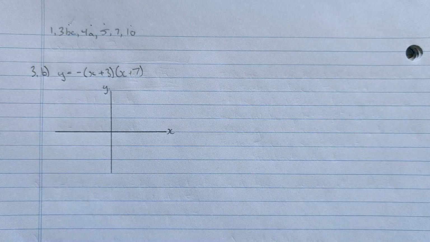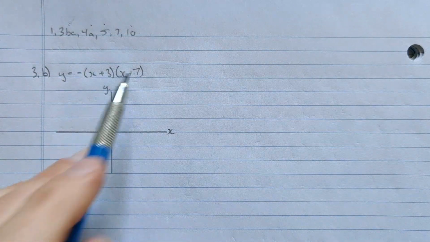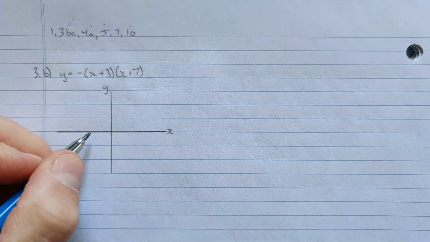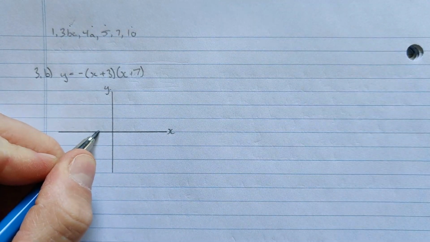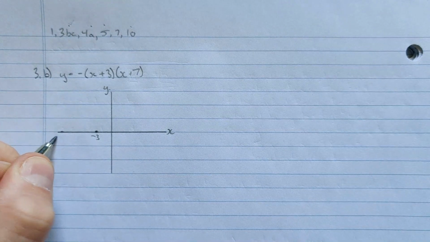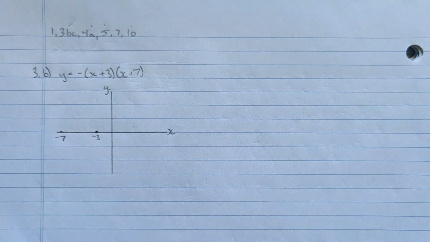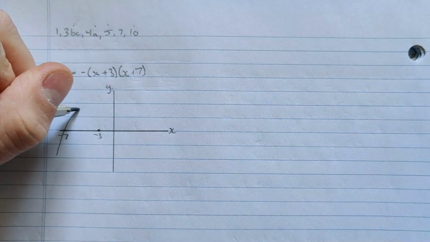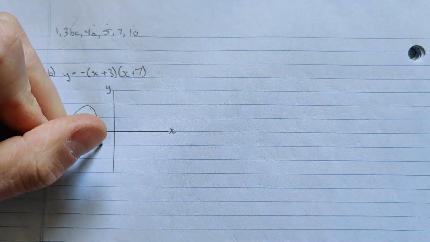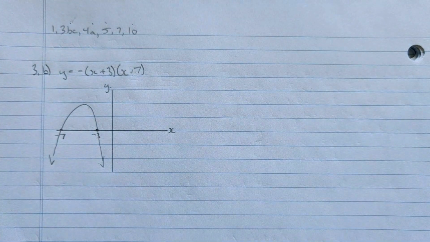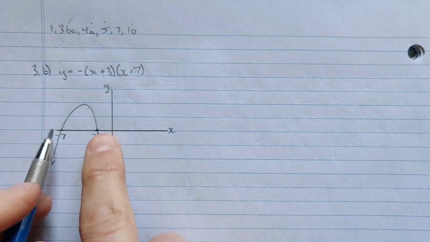So we can find the x-intercepts, x plus 3, x plus 7. The x-intercepts are the opposites of those. So negative 3, maybe about right here, and negative 7, maybe somewhere over here. And now the vertex, we know it's opening down, so it's going to be something like this, but we're not given the vertex. So to find the vertex, what we need to do is just a two-step process. Find the middle of these 2 points.